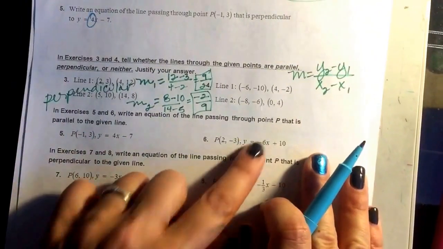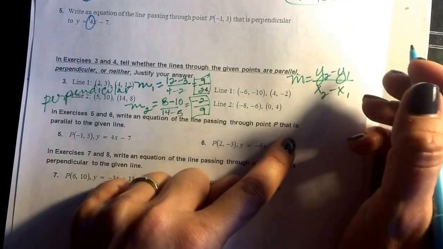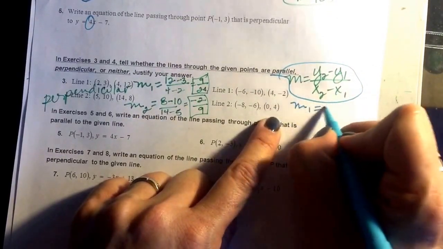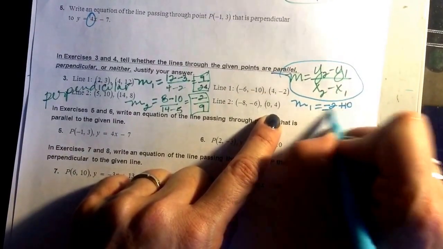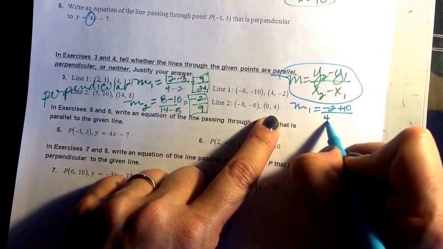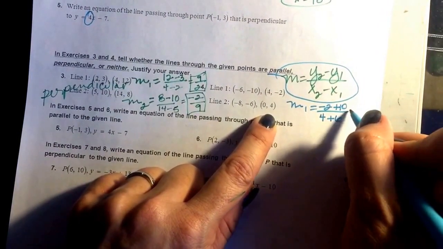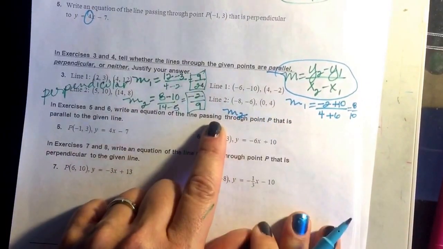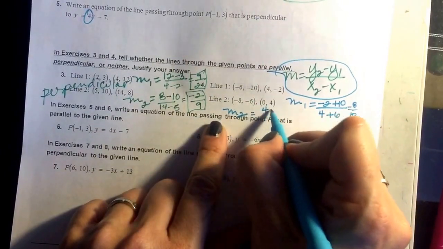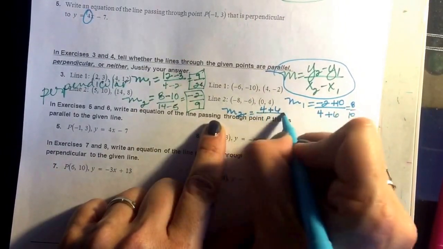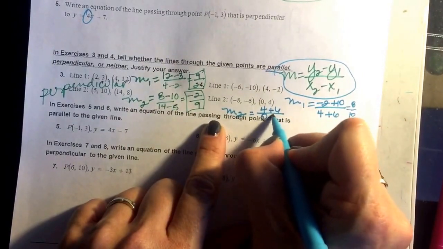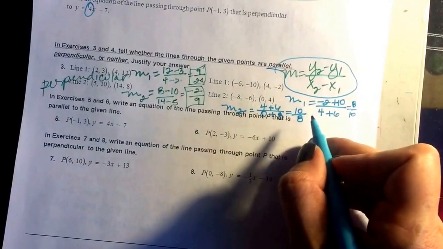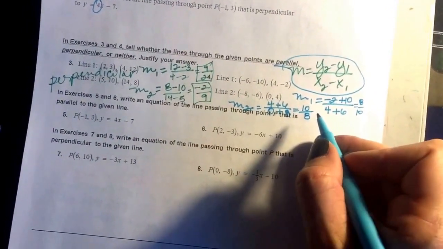For line 1 in the second problem. So, why did I go and squish this all up? There's my formula. The slope of line 1 is negative 2 minus negative 10, which is going to give me a plus sign there, and 4 minus negative 6, which is going to give me a plus sign there. That's going to leave me with 8/10. I might have to reduce that. Line 2: 4 minus negative 6 is going to give me 4 plus 6, and 0 minus negative 8 is going to give me plus 8. This is 10/8. 8/10 and 10/8 are reciprocals, but they're not opposite reciprocals.